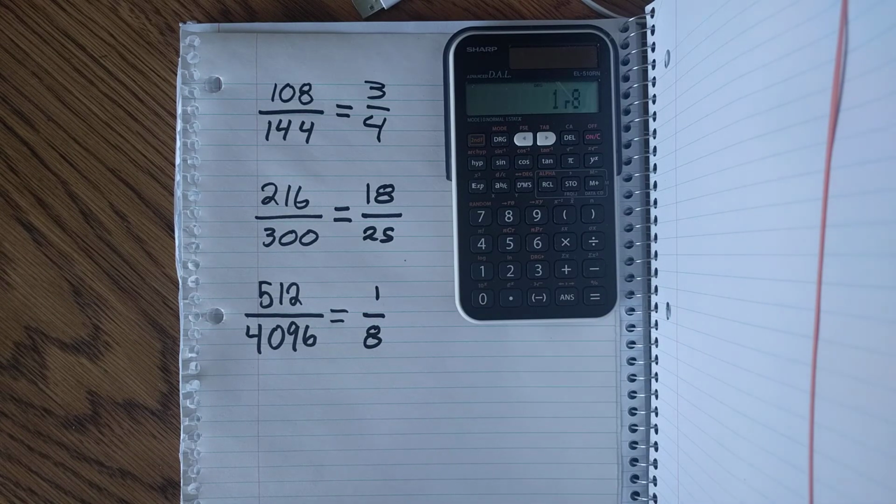We'll be taking a look at more functionality of this calculator in later videos, but for now, live it, learn it, love it.